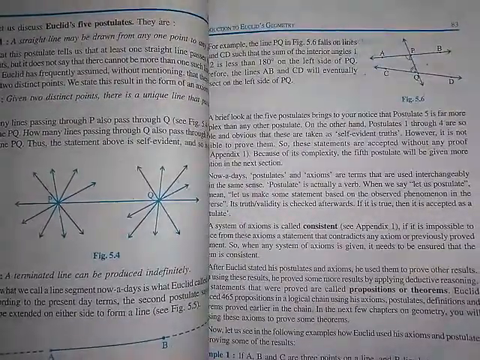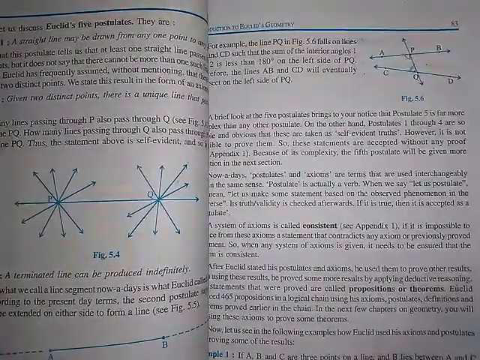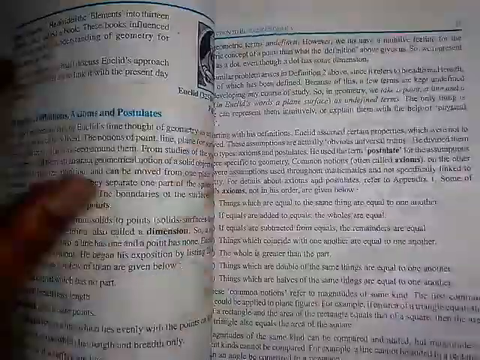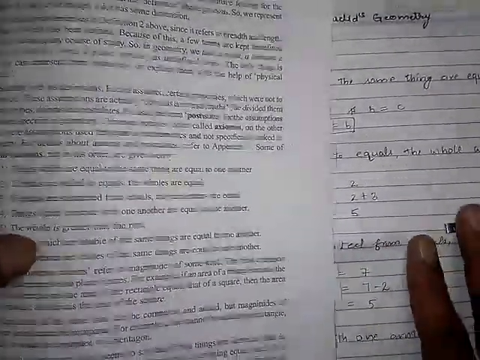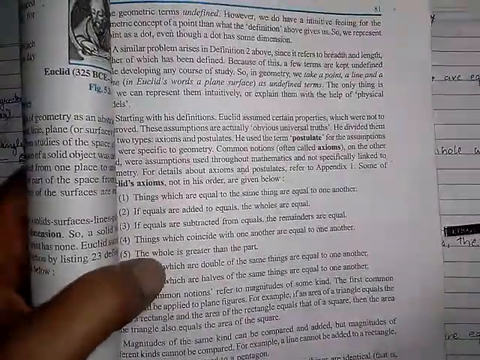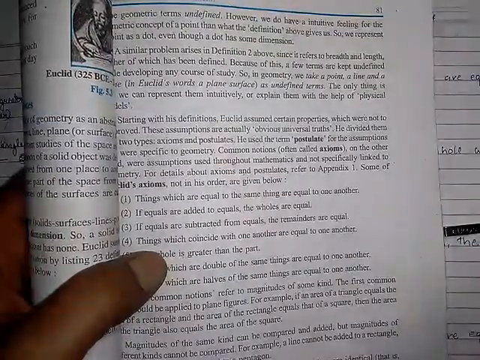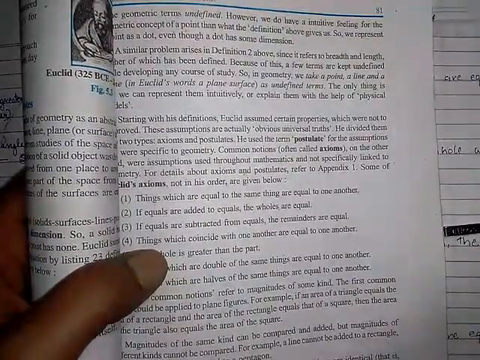These things which are universal truths are categorized under two names. The first name is axiom and the second name is postulate. So what is the difference between an axiom and a postulate? An axiom is that property which is true throughout the universe and can be used anywhere.